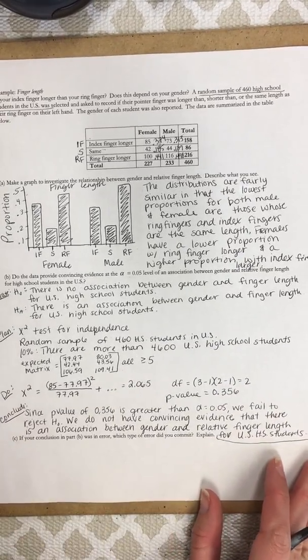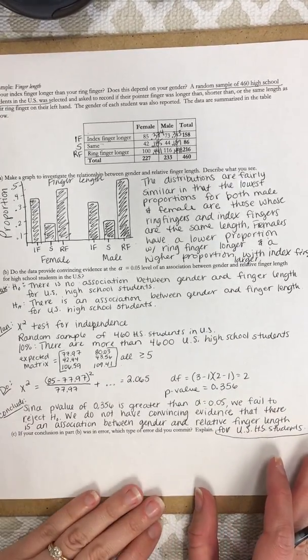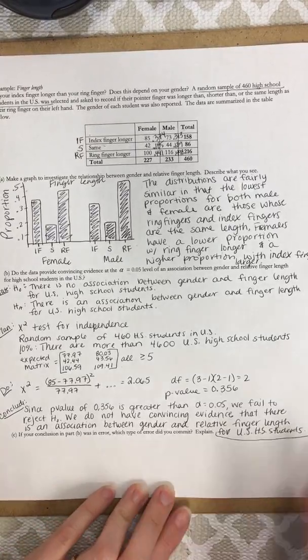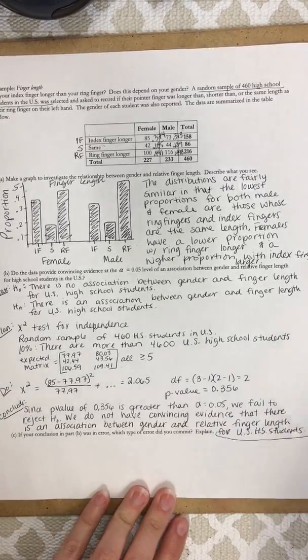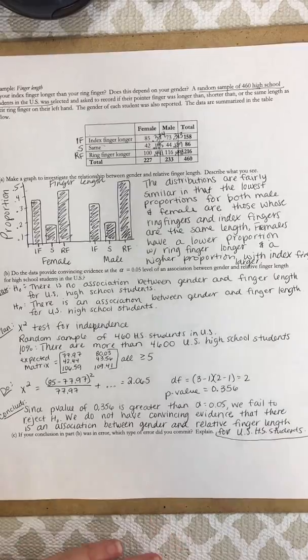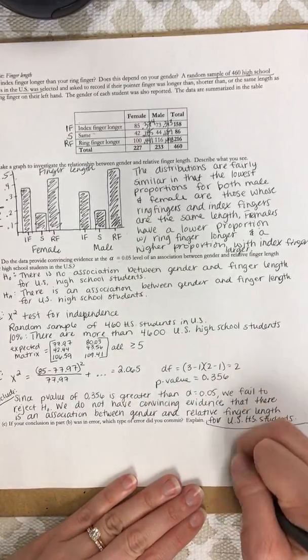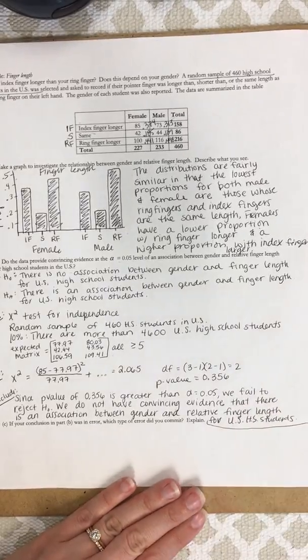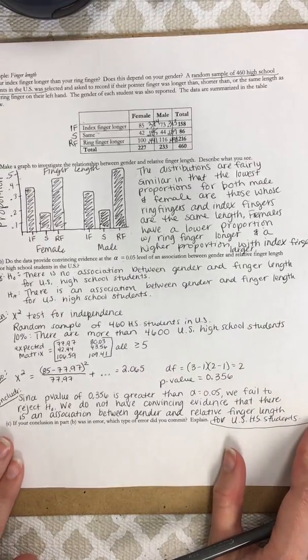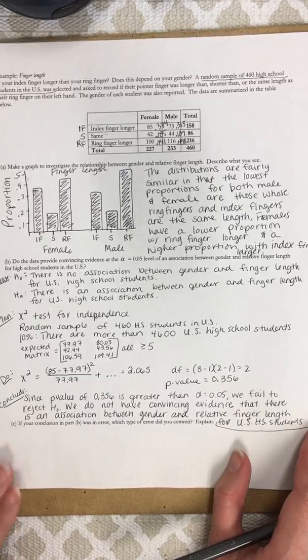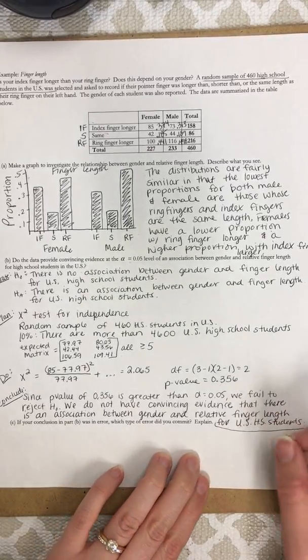All right, if your conclusion in part B was an error, which type of error did you commit? Okay, there's only one possibility here. And I think maybe some of us have forgotten what these really mean. So I'm going to draw this little box over here that was in our notes a long time ago in chapter 9, but I feel like a lot of people have forgotten.